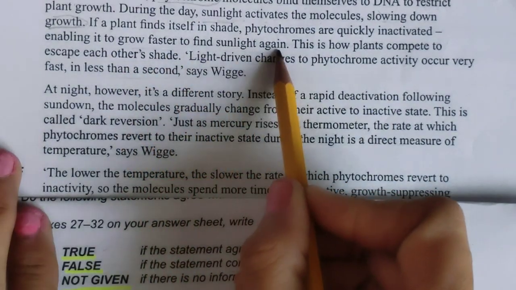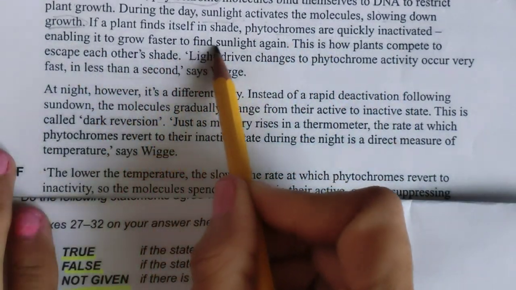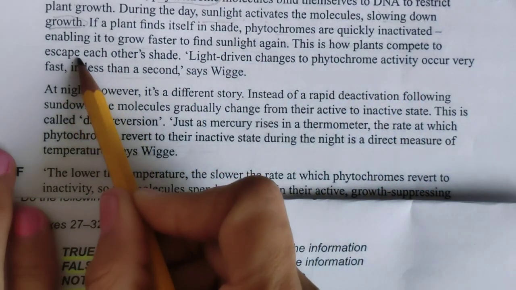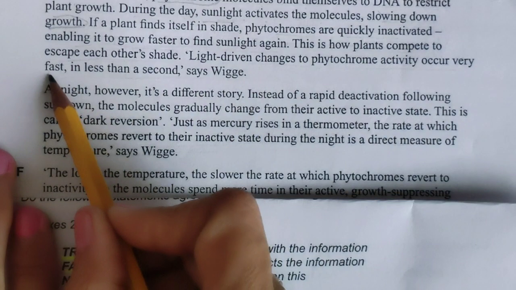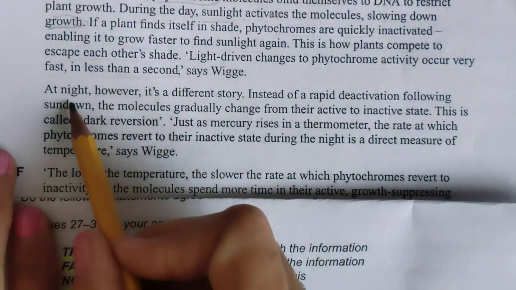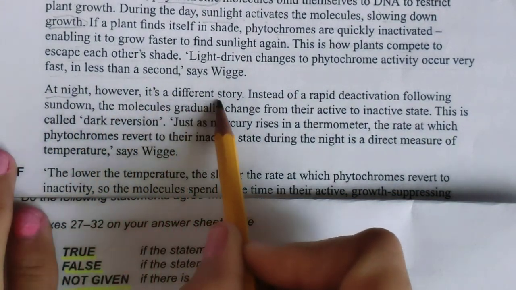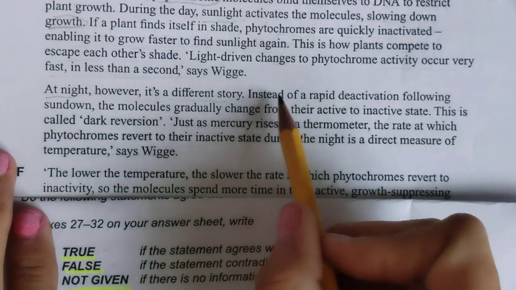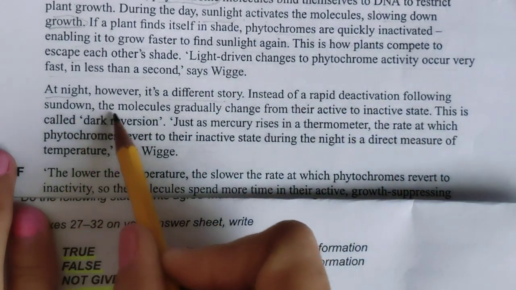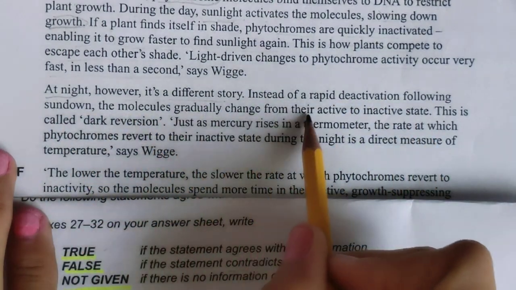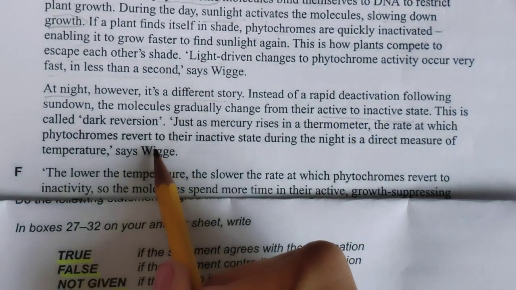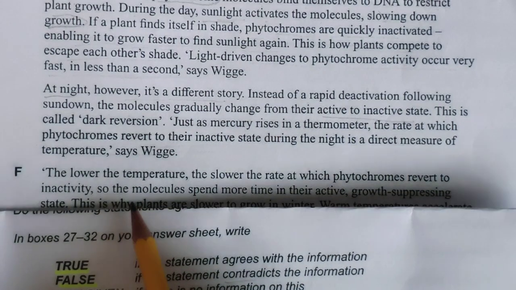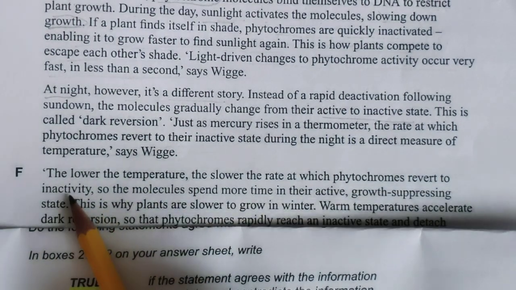Then sunlight again, photochromes quickly grow faster. This is how plants compete; the changes to photoactivity occur very fast, in less than a second. At night, however, it is a different story. Instead of rapid deactivation following sundown, the molecules journey from active to inactive state. So it means they are saying, yes, photochromes revert to inactivity.